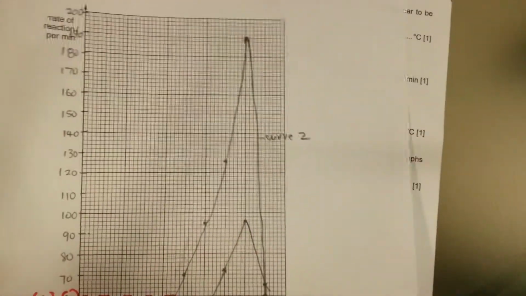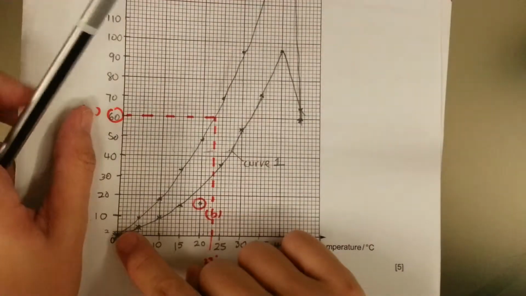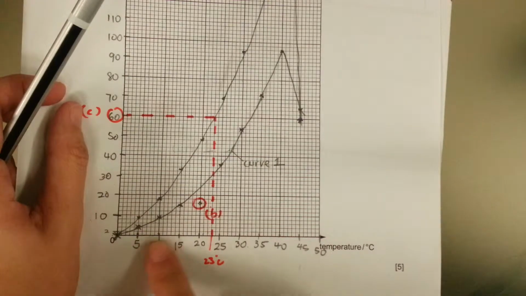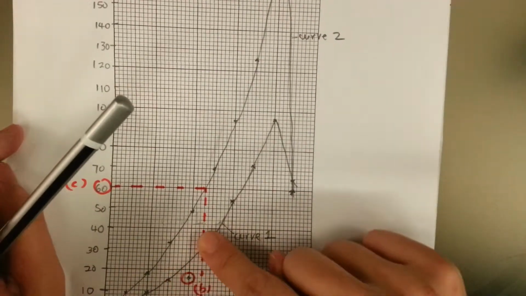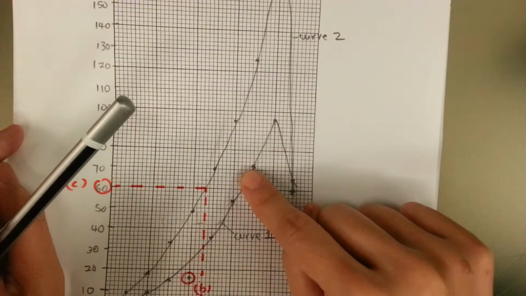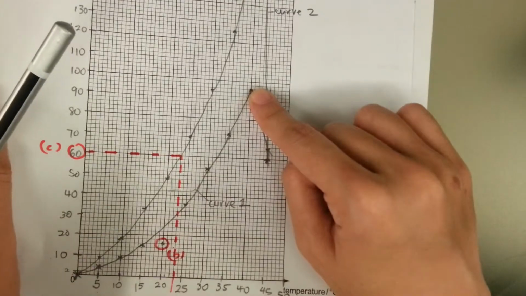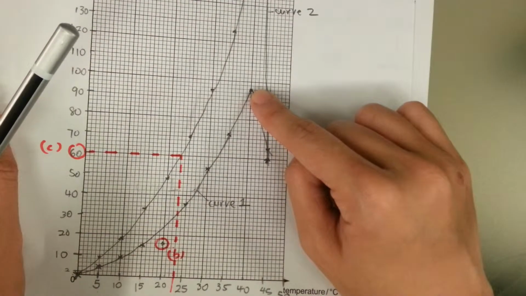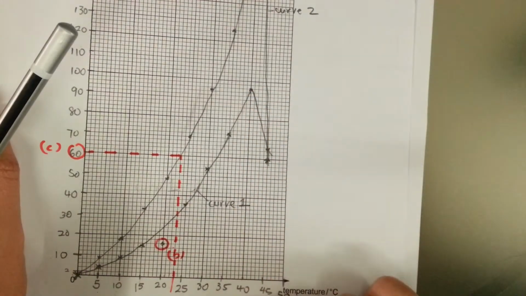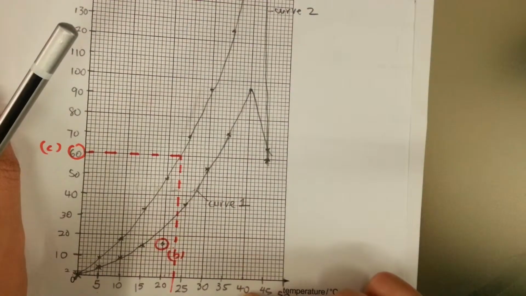Now let's look at the graph. Reaction increases as the temperature increases. And it's at the best, or what you call the optimum rate of reaction, at this temperature, 40.